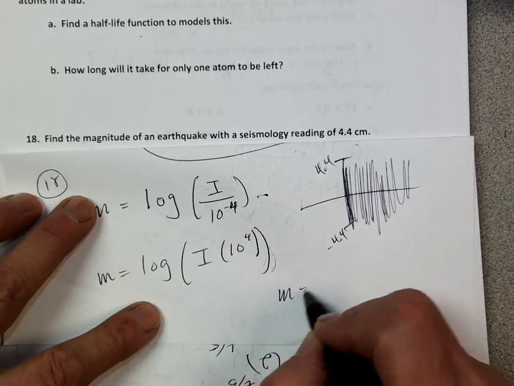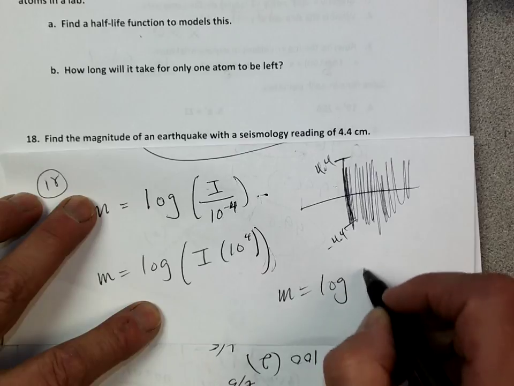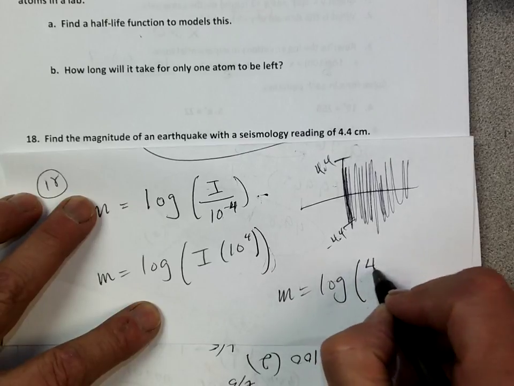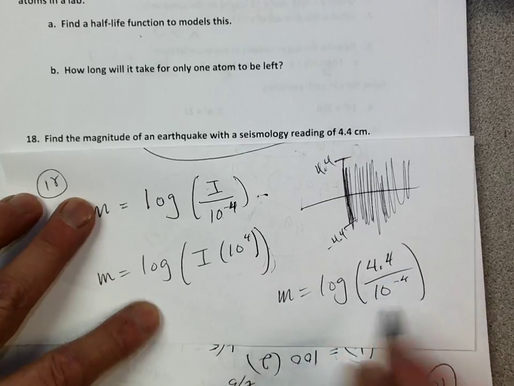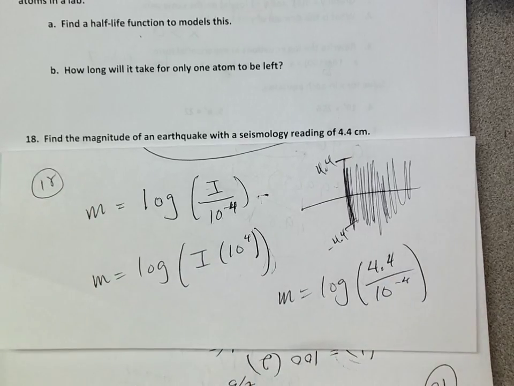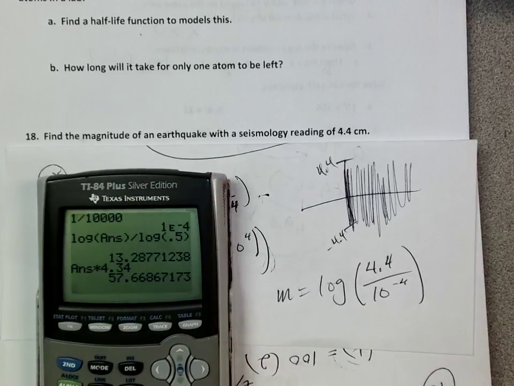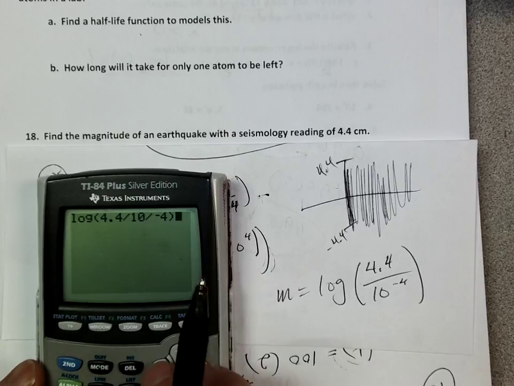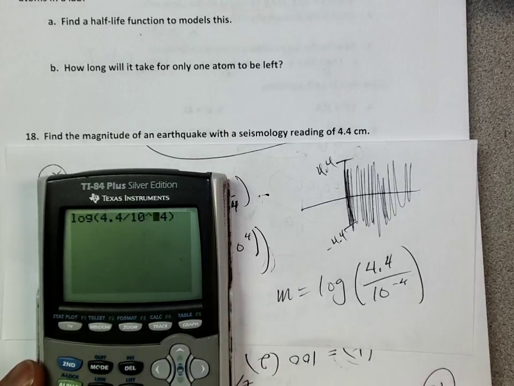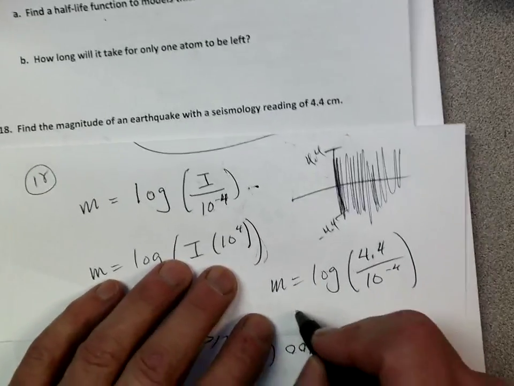So M equals log of my 4.4 divided by 10 to the negative 4. Again, I told you could use either formula. It doesn't really matter. I'm going to use the one the book gave us. So I'm just going to clear and enter log of 4.4 divided by 10 to the negative 4 power. And I get about 4.6 magnitude.